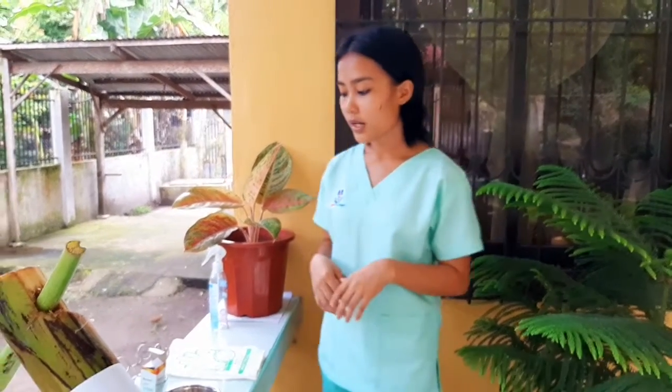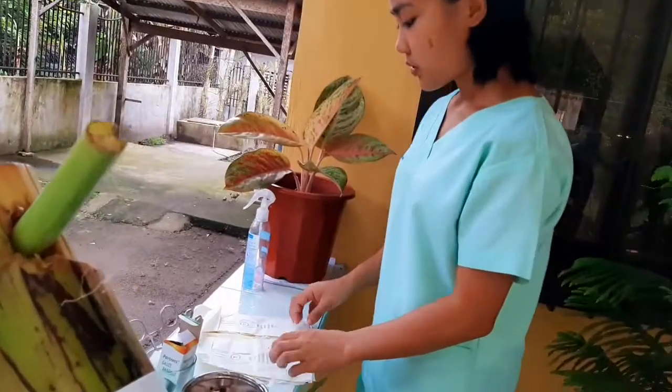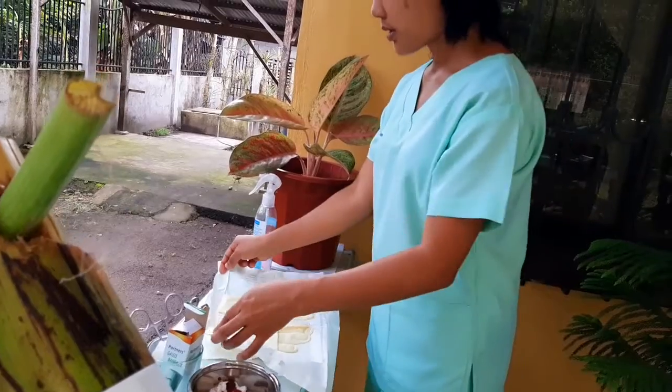For a wet-to-dry dressing, pour the prescribed solution into the sterile basin. After pouring the prescribed solution, we can put on clean or sterile gloves. So same as before, make sure not to touch the sterile area.